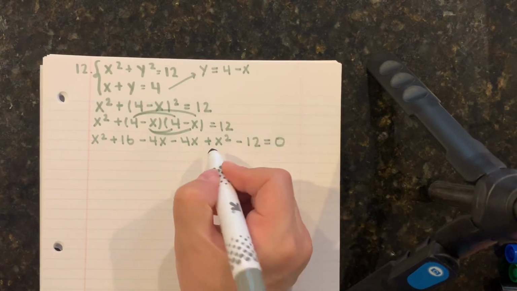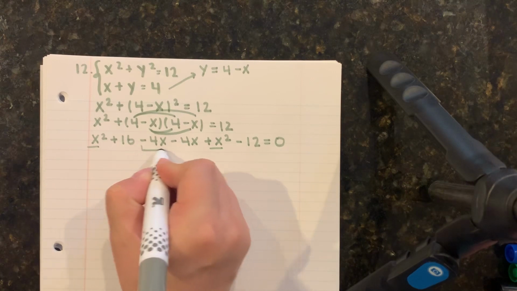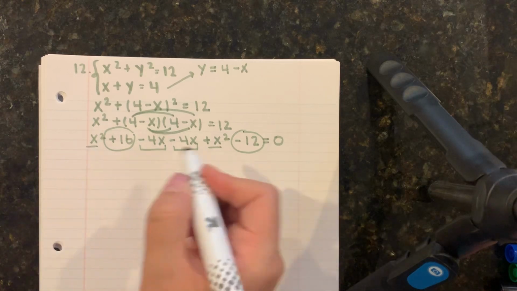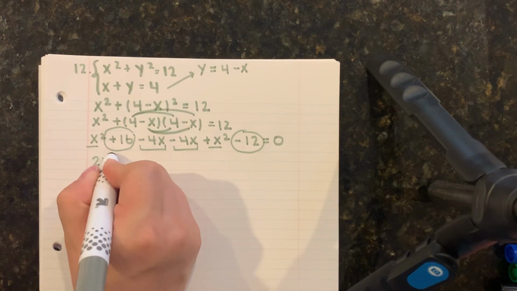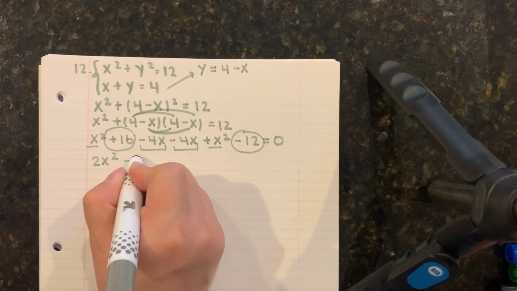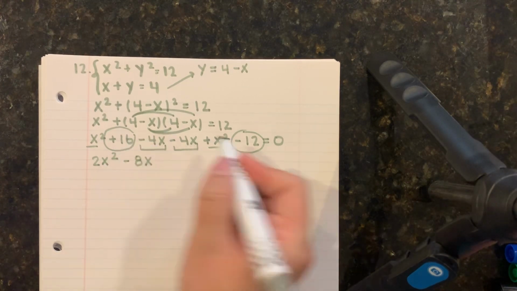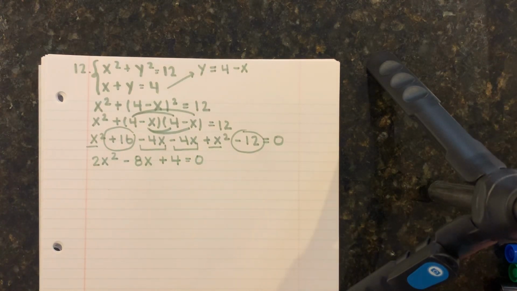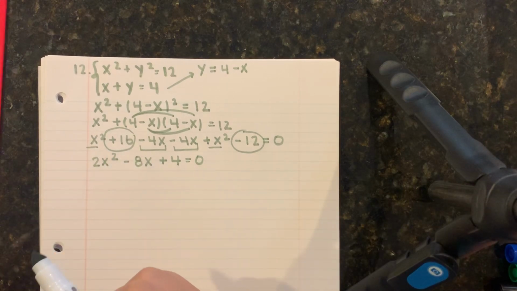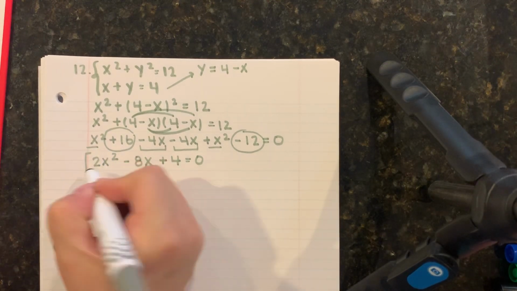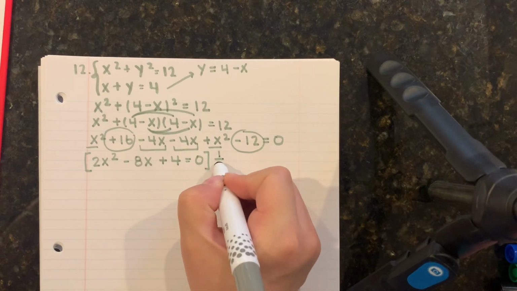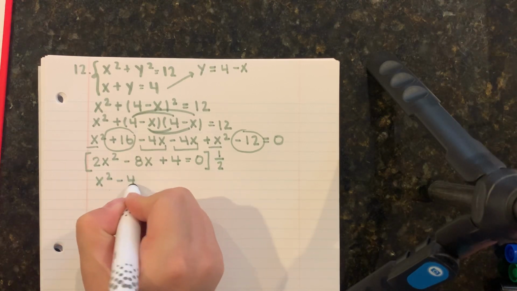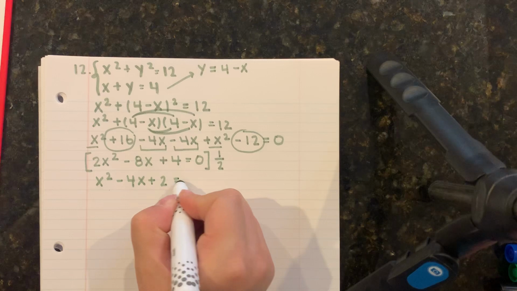So now I'm going to add my like terms. I have x squared and x squared, negative 4x and negative 4x, and then I have 16 and negative 12. So x squared plus x squared is going to give us 2x squared. Negative 4x and negative 4x is going to be negative 8x. And 16 minus 12 is going to give us plus 4 is equal to 0. Now, if I look at this equation, all three of these terms are actually divisible by 2. So I'm going to simplify this by multiplying this whole thing by 1/2. That will make this equation x squared minus 4x plus 2 is equal to 0.